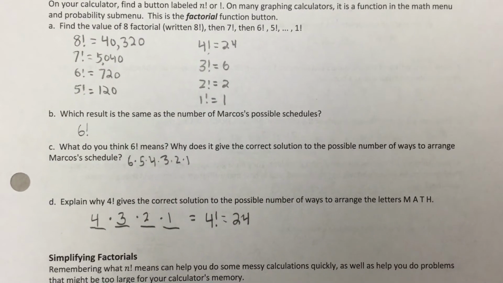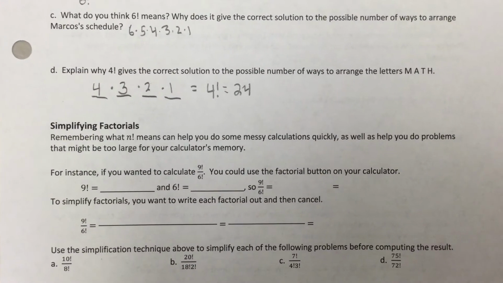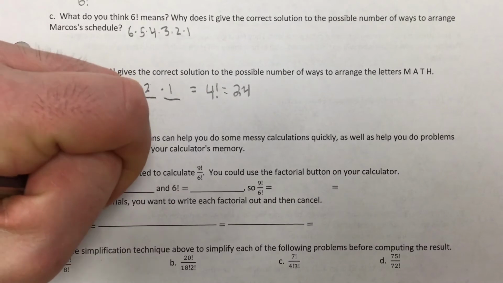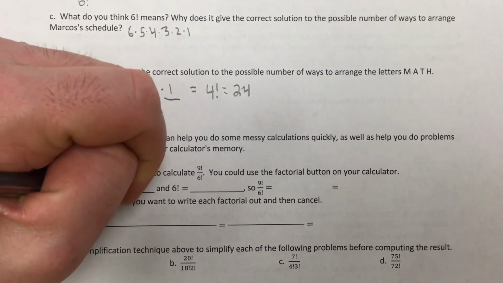All right, the last thing we're going to look at is how do we simplify these factorials? So remembering what n factorial means can help you do some messy calculations quickly, as well as help you do problems that might be too large for your calculator's memory. For instance, if you want to calculate 9 factorial divided by 6 factorial, you could use the factorial button on your calculator, and we could type in 9 factorial. 9 factorial is 362,880.